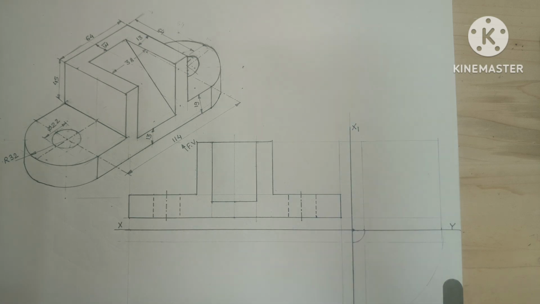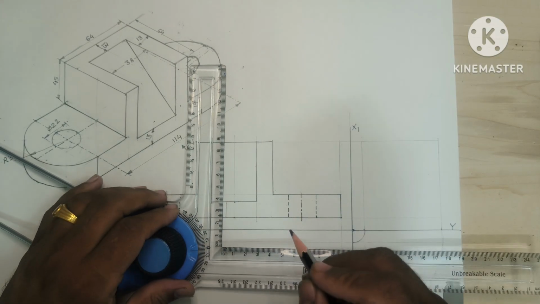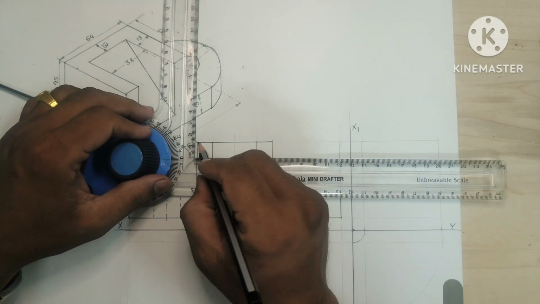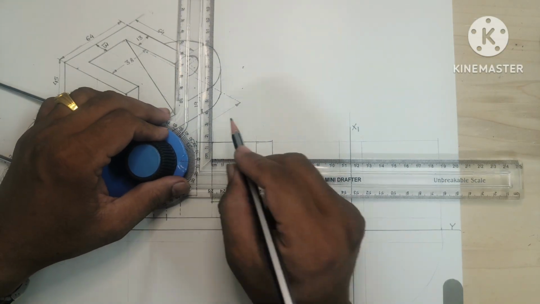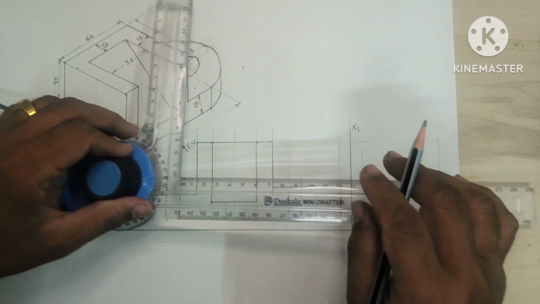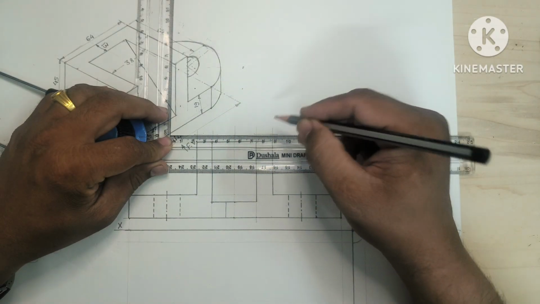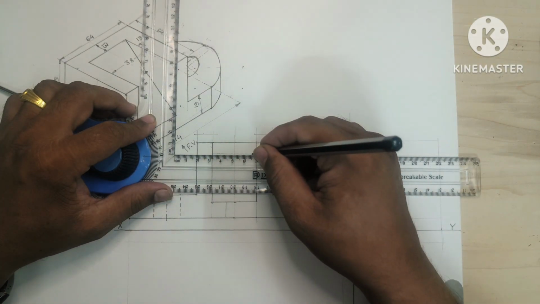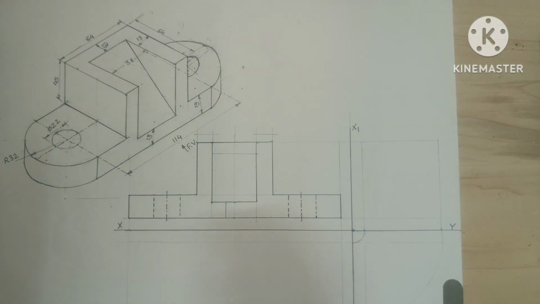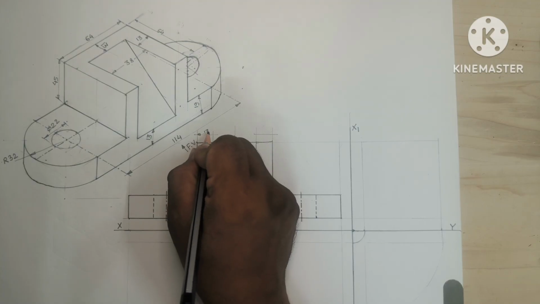Okay. First of all I will mark the dimension at the center. First of all I will mark the projection and then I will mention the dimension. Now let us see this and this dimension and this dimension. I am trying to show the dimension, that is 13, with the help of freehand sketch.